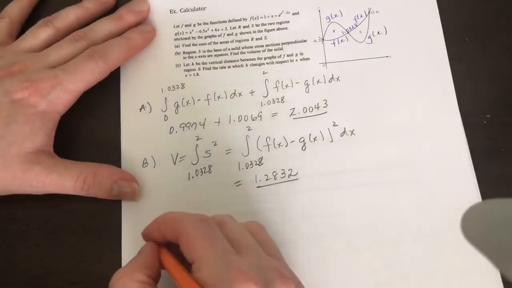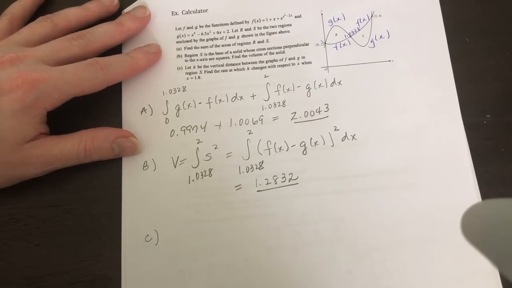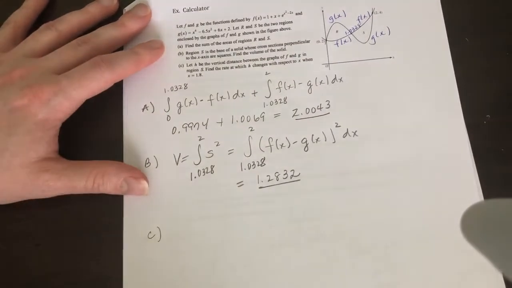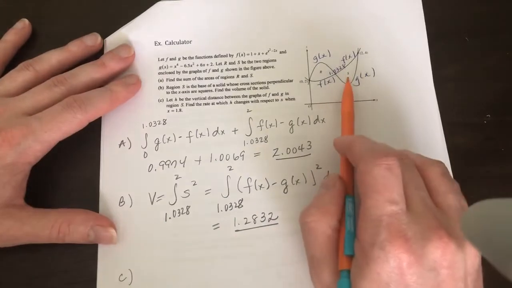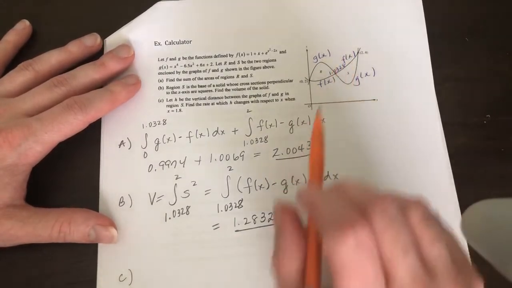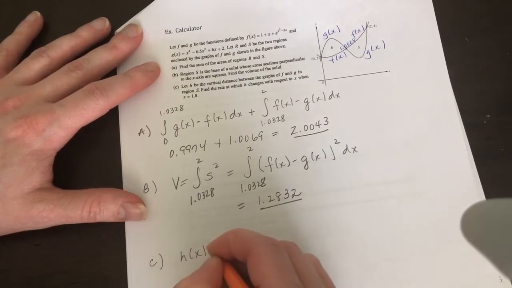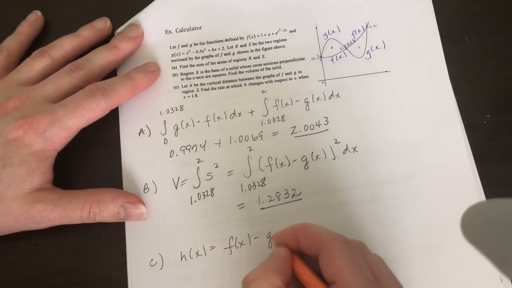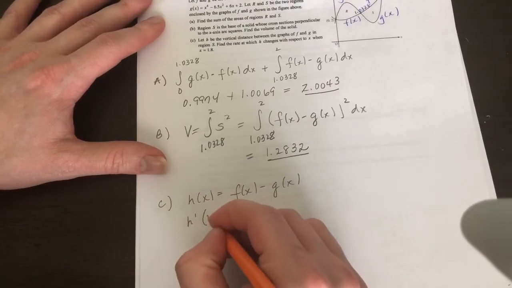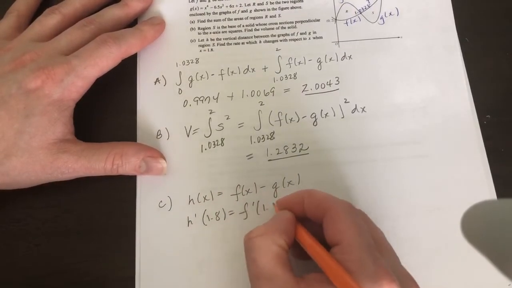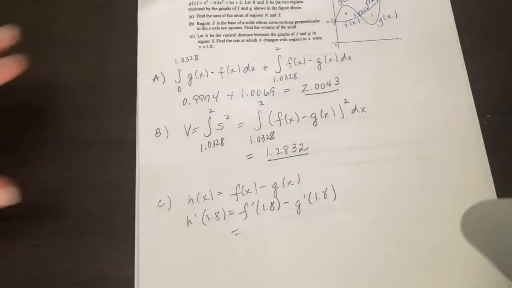Okay, last portion. We'll be done with this. It says let h be the vertical distance between the graphs of f and g. Find the rate at which h changes with respect to x at x equal to 1.8. So vertical distance is going to be how much this distance in the y direction is changing. Okay, so we're going to do h of x is equal to f of x minus g of x. Now we want to know the rate at which that's changing, so we're going to take the derivative at 1.8. Okay, and we can use our calculator. It's going to work out really easy.